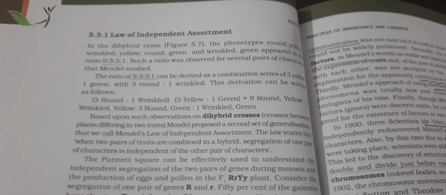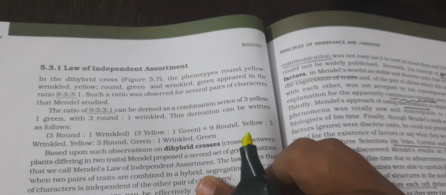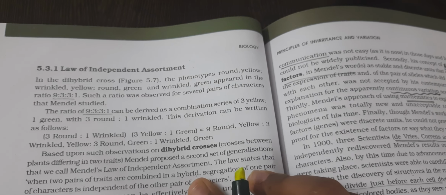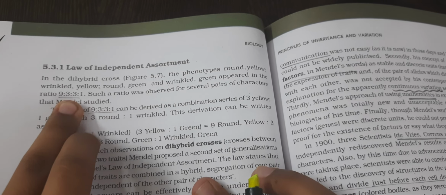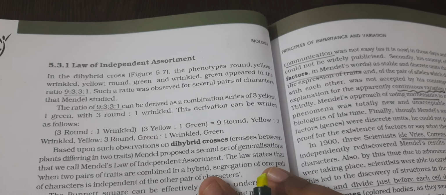Excellent. Now we will be seeing the law of independent assortment. What does this law state? In a dihybrid cross, the phenotypes round yellow, wrinkled yellow, round green, and wrinkled green appeared in the ratio 9:3:3:1. Such a ratio was observed for several pairs of characters that Mendel studied.